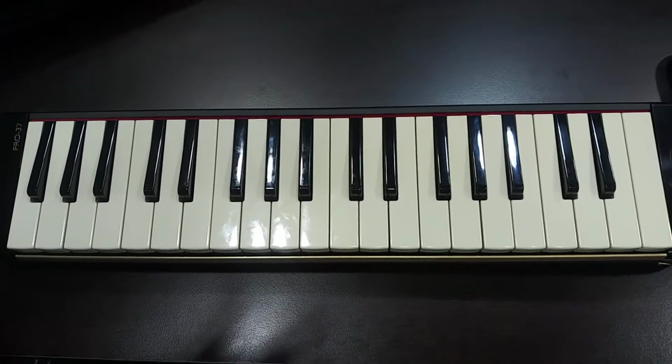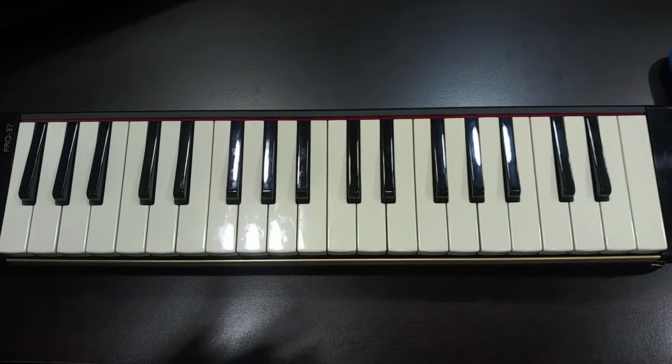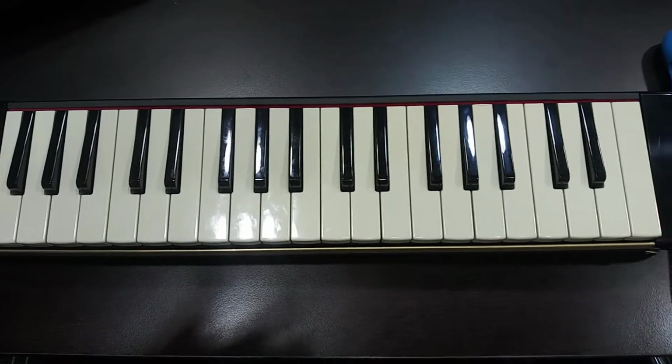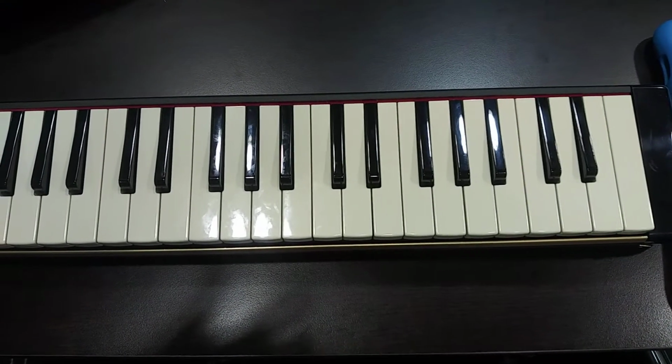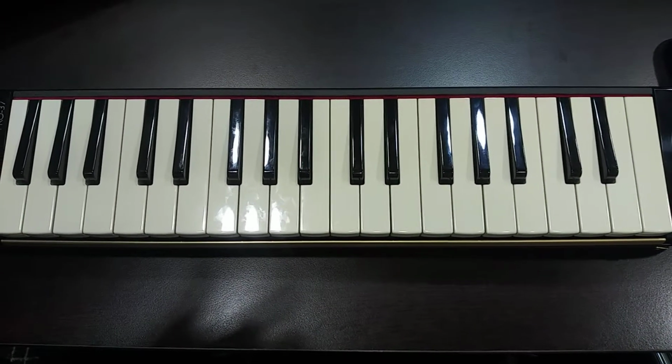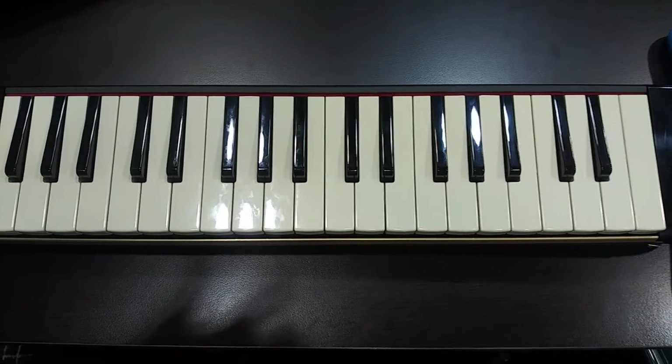Hello everyone, this is Narco with Melodica Jazz, and today I'm going to do a tutorial on how to improvise or apply blues scales and certain scales and modes to jazz tunes.